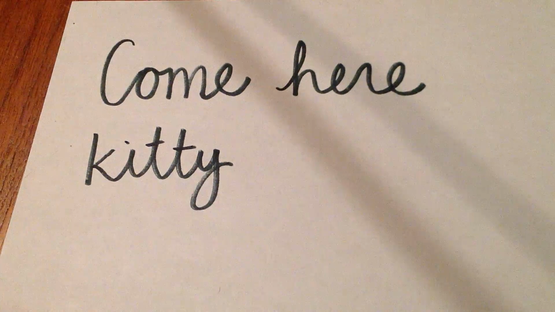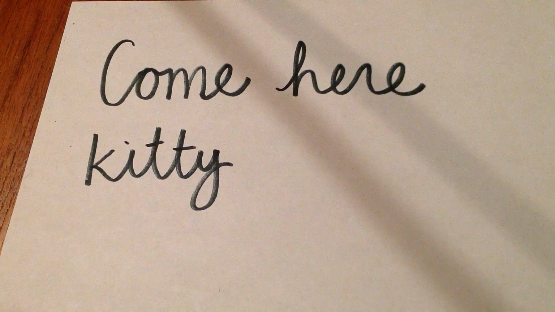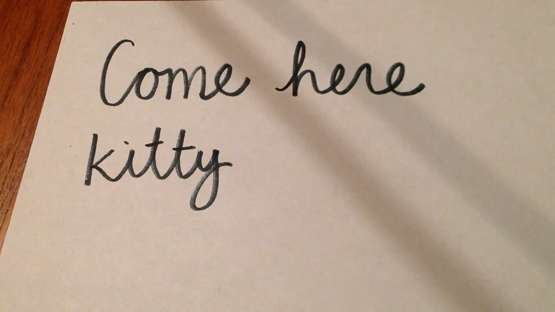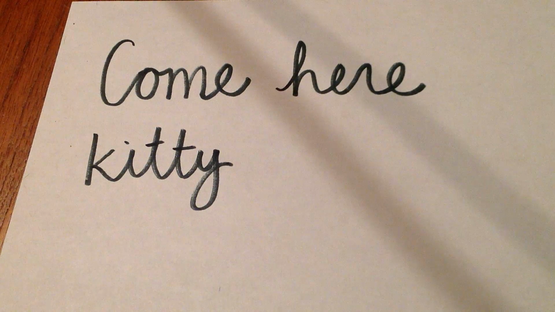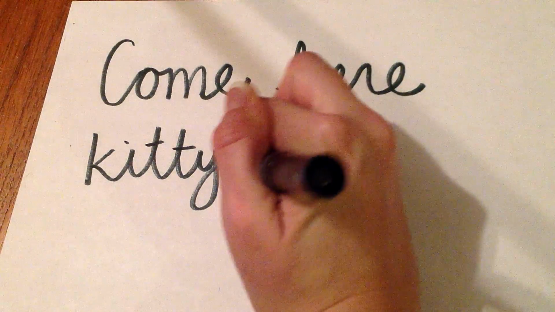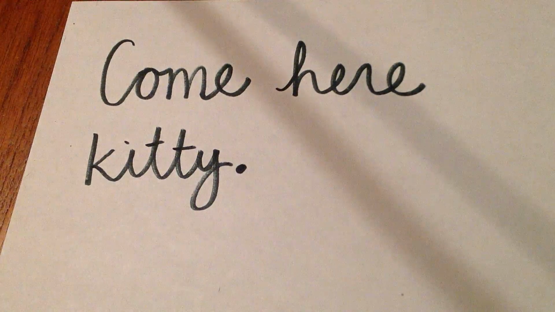We call her Little Kitty. And what kind of sentence is this? Think to yourself. It's an imperative sentence, so it needs a period.